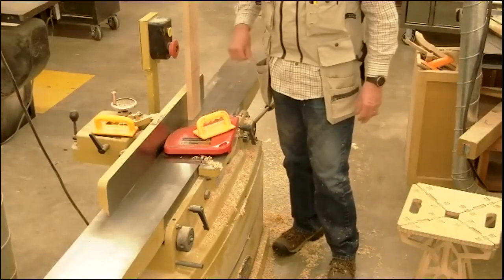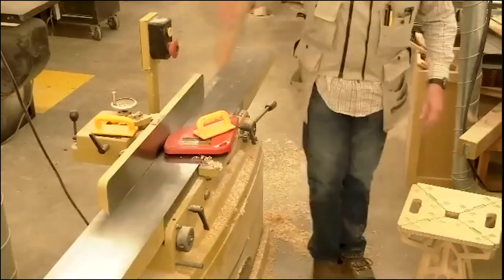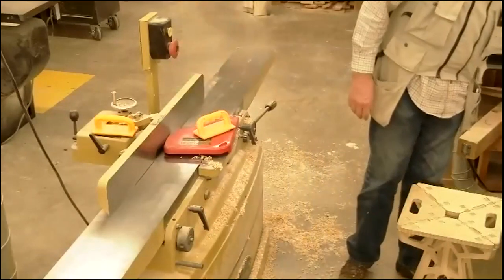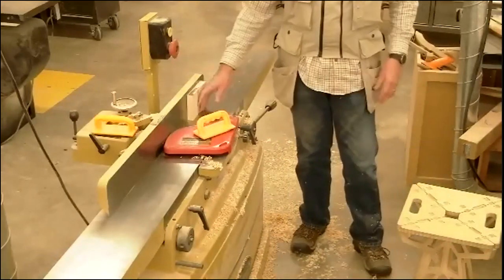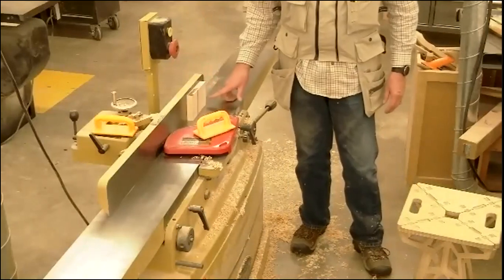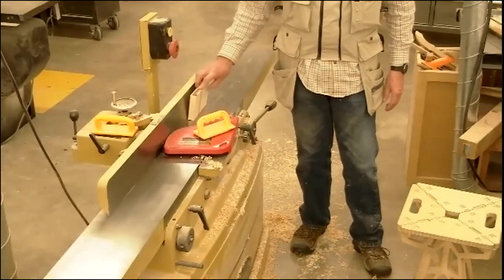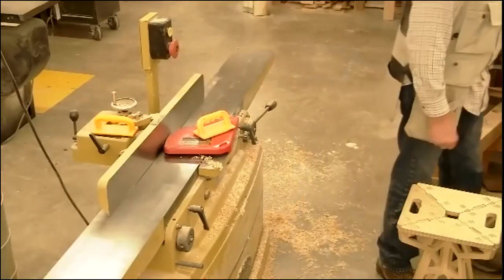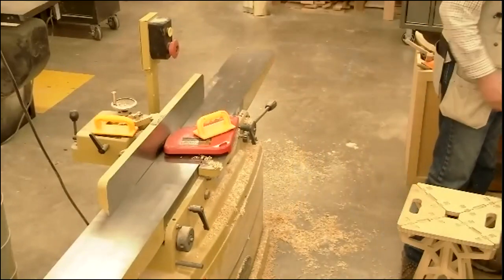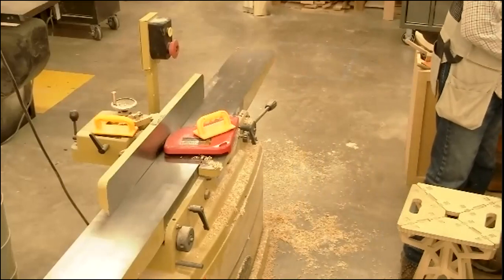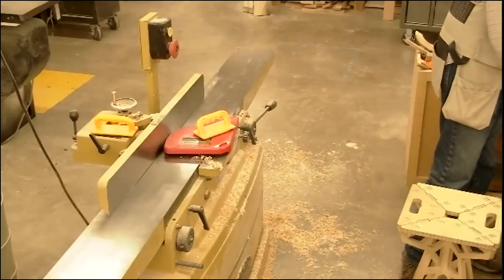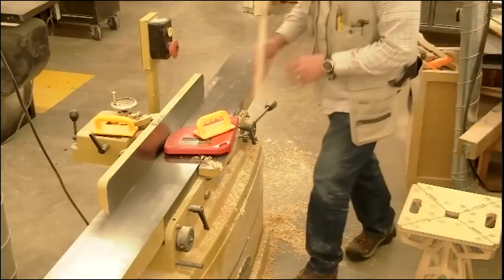So minimum length on the joiner is 12 inches. So I cannot do this for two reasons. It's not 12 inches long, and this is end grain down here and up here, okay? One of the problems with jointing end grain, let's see if it's going to do it. Sometimes it works and sometimes it doesn't. So if I can pick a board that might actually do it. So this we'll see if it'll work.